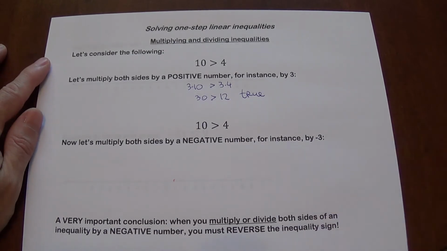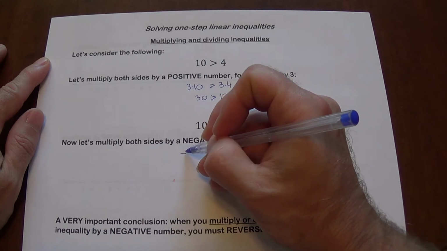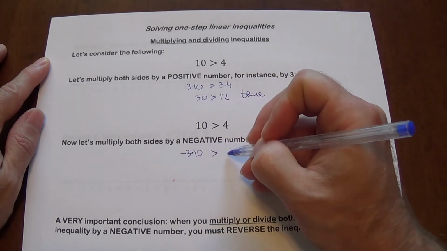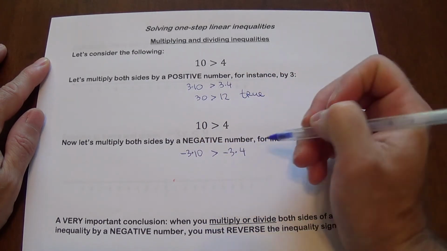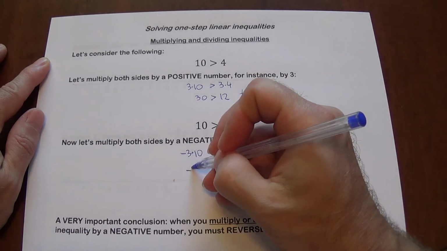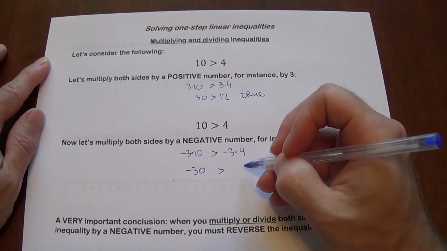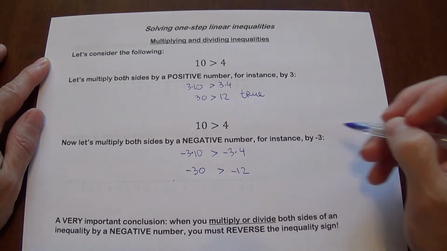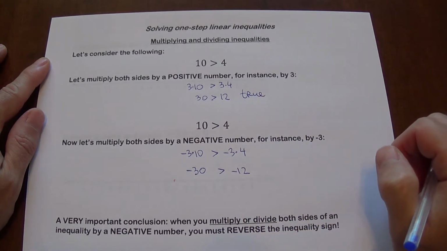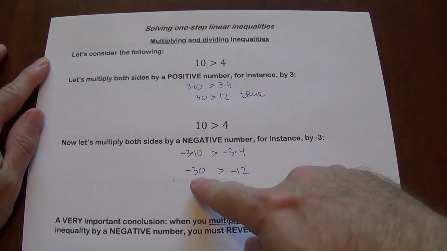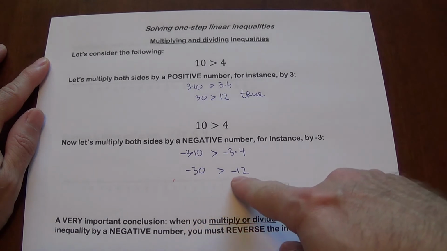What if I decide to multiply both sides by a negative number? So negative 3 times 10 greater than negative 3 times 4. So what's going to happen now? We're going to have negative 30 is greater than negative 12, and I think we have a problem, because this is actually a false statement. Negative 30 indeed is less than negative 12.